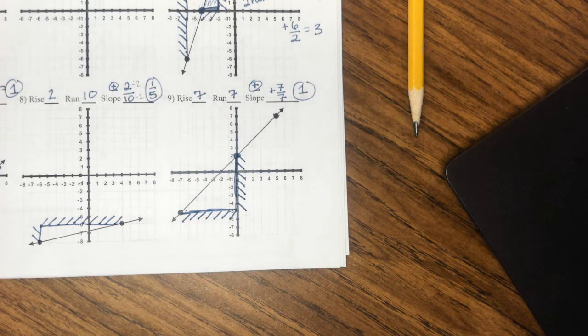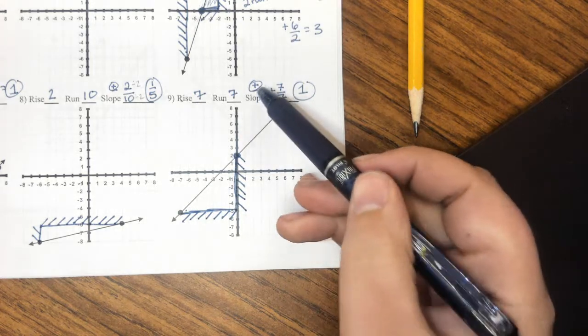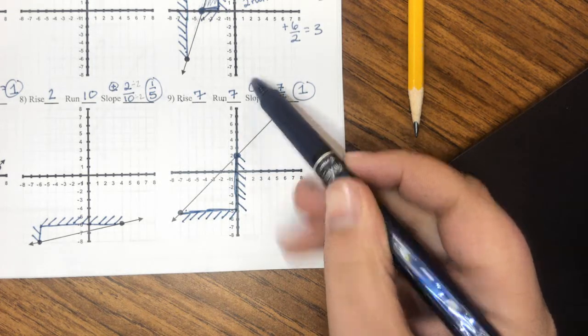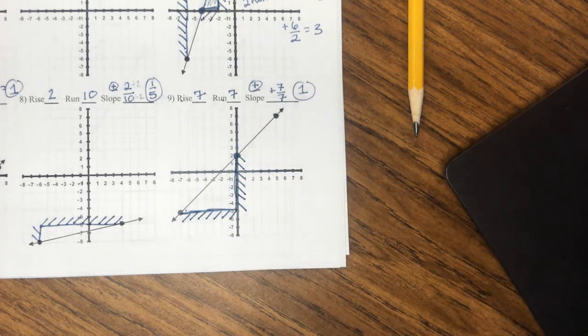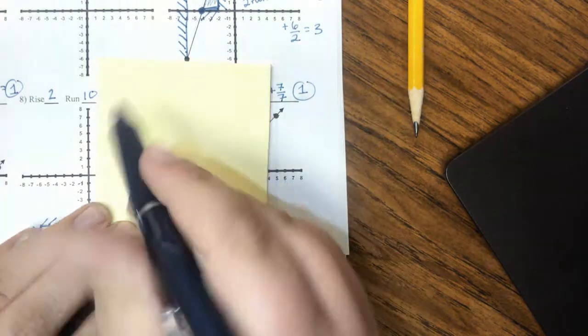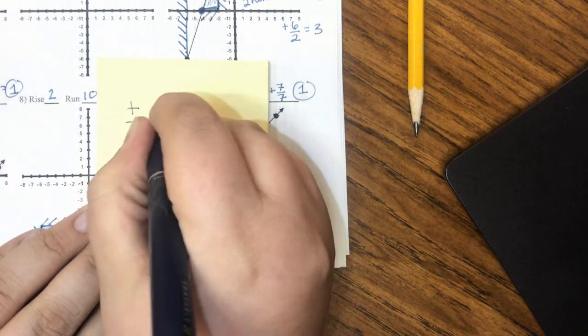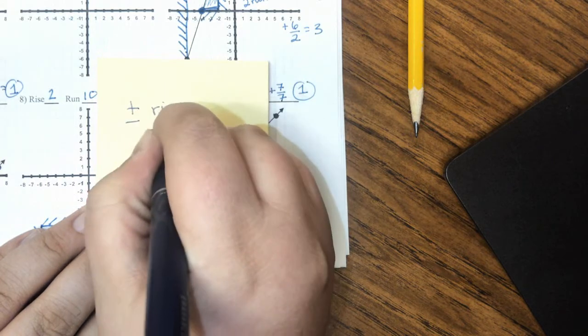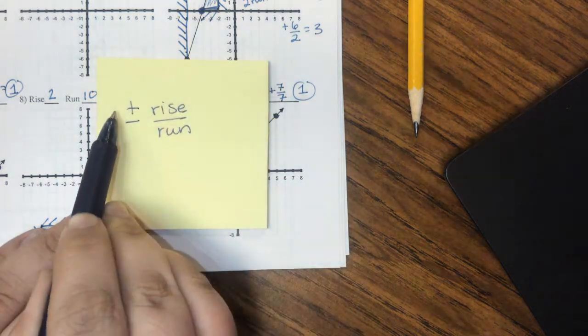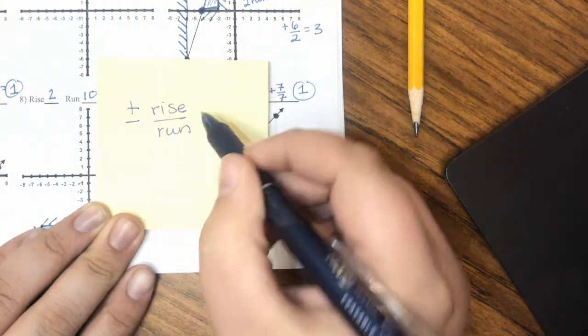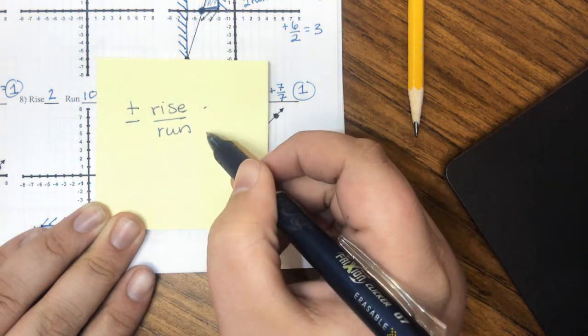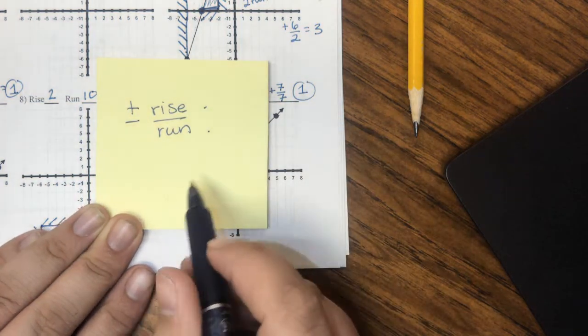In this set of notes, every line did have a positive slope. That is not the case. Please make sure you're writing positive or negative. Positive or negative, rise over run. Circle one of those, write the number for the rise, write the number for the run, and then simplify your answers.